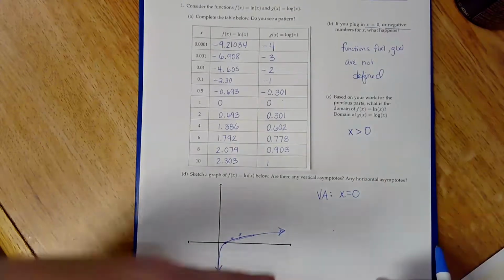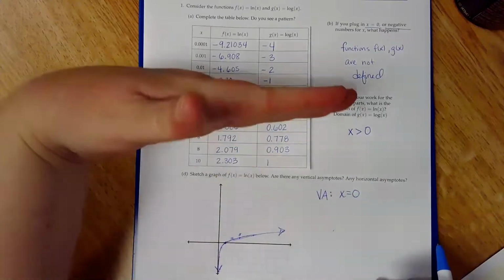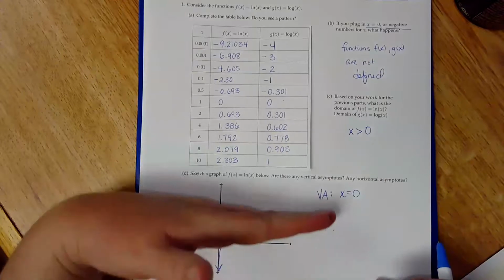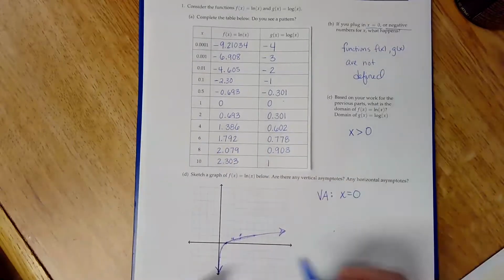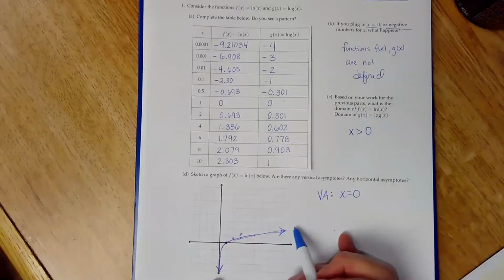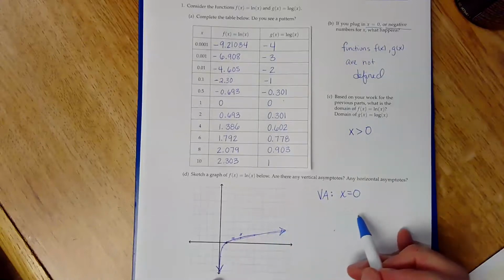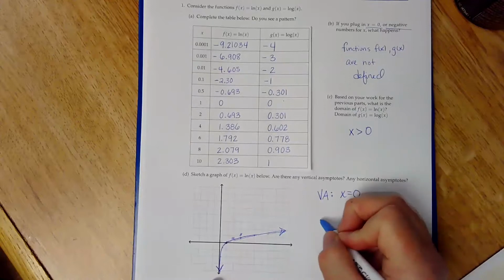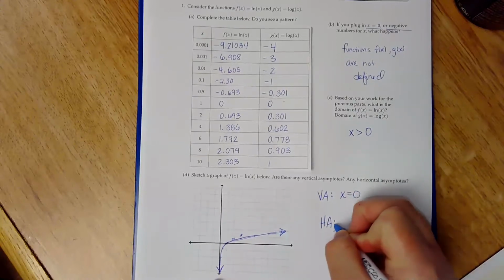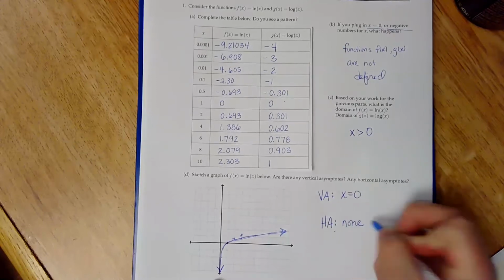And then horizontal asymptotes are the ones that go this way, and that's with your y value. And with a log function, okay, this looks like it might be sort of leveling off, but it's not. It just continues growing ever so slowly, ever so slowly. And so it is eventually going to go to infinity. So for horizontal asymptotes, we have none.